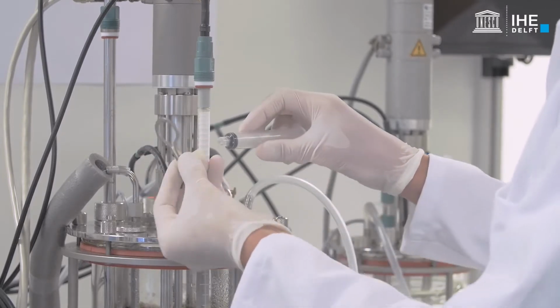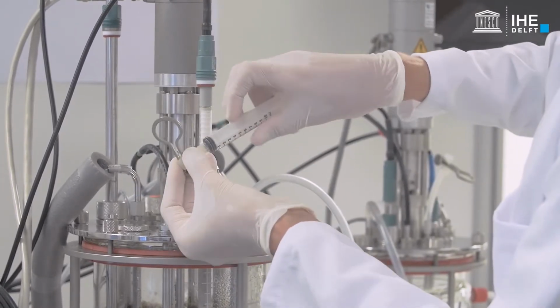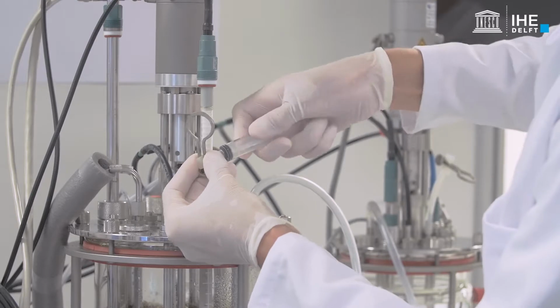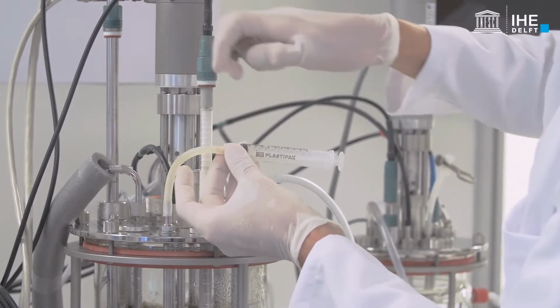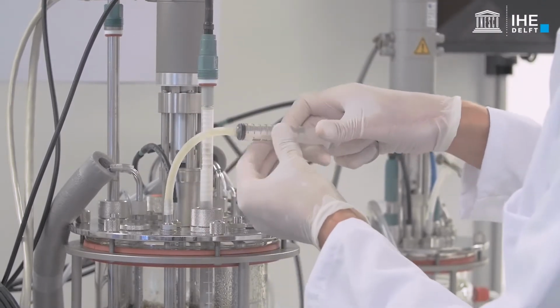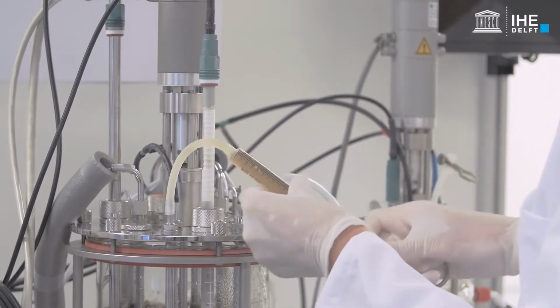After the collection of the third sample, continue with the collection of the samples for the determination of the solids concentration. Follow the same sampling procedure as for the previous samples.